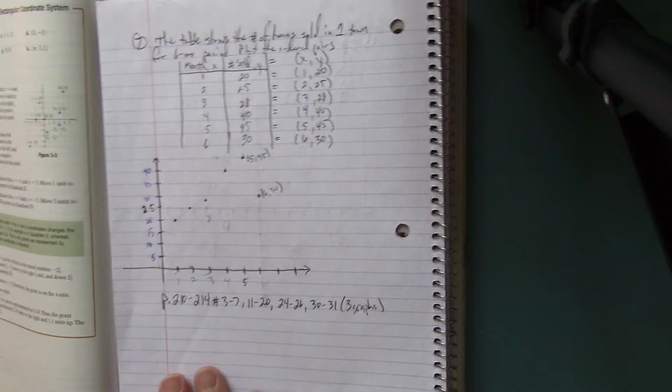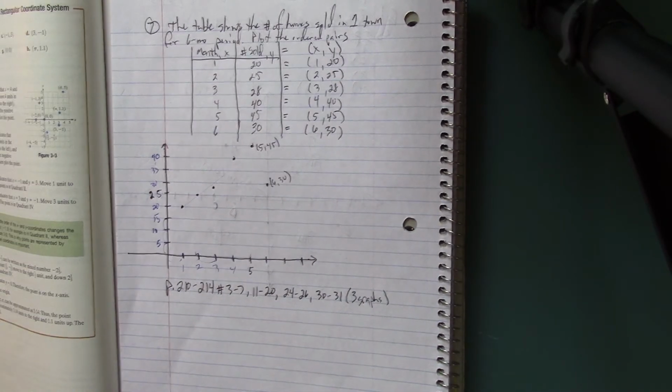Okay? And that's it, guys. That's the notes for today. Really easy stuff. Identify points or graph points and interpret tables like what do these things mean. And that is a big deal for this section.